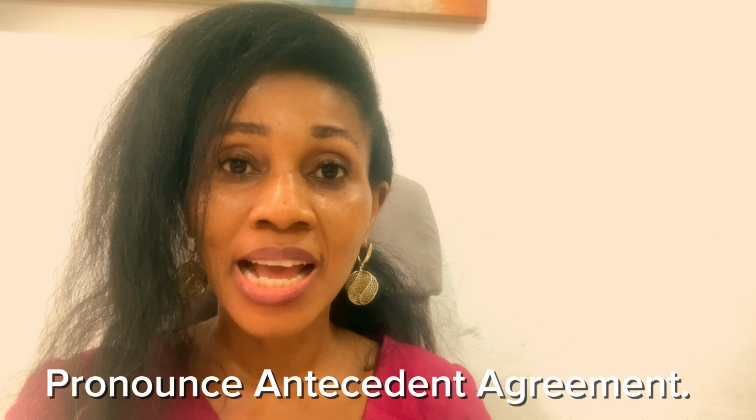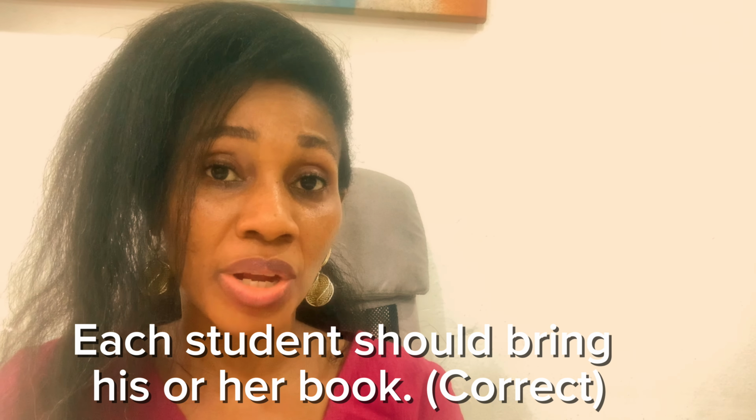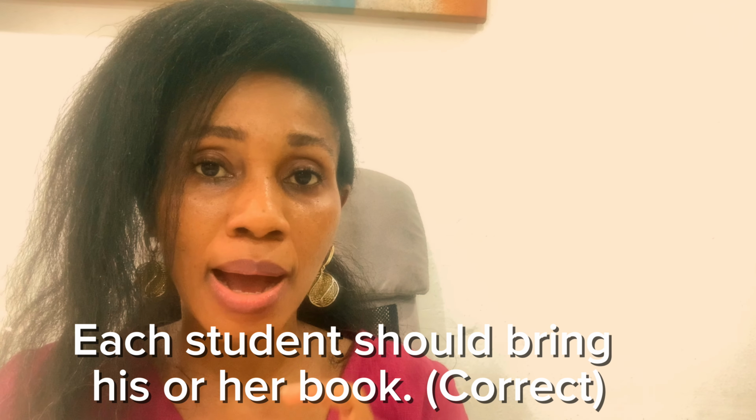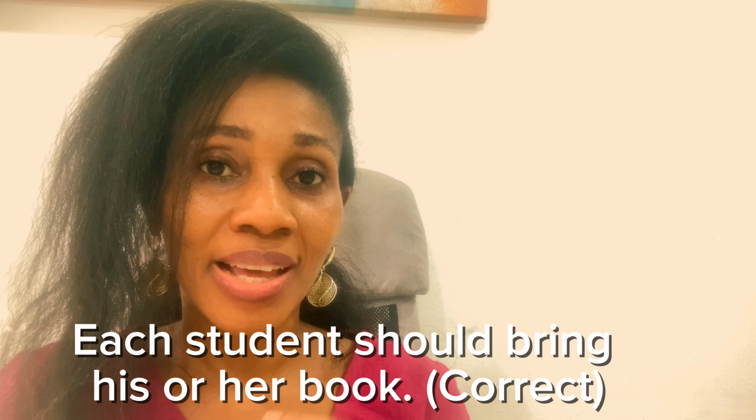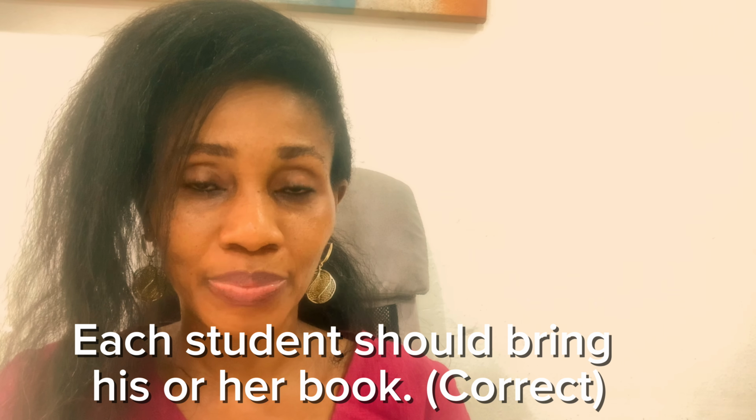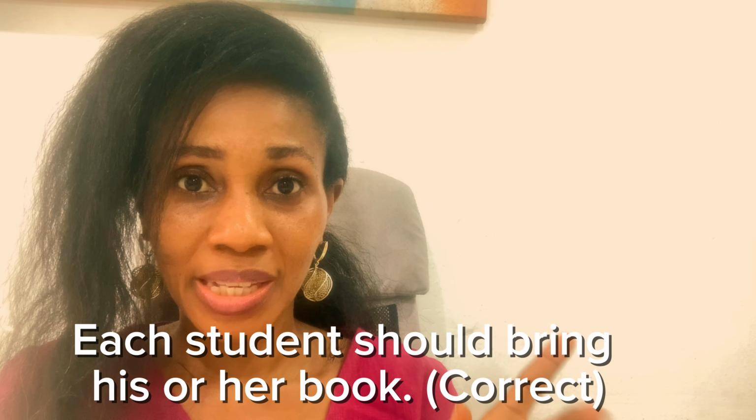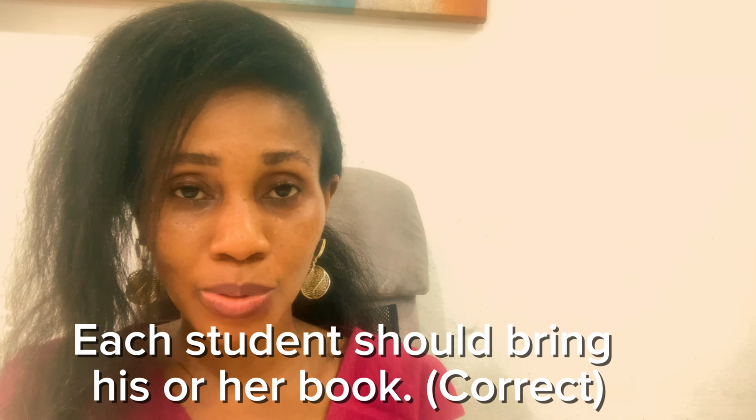And the next one is pronoun antecedent agreement. It means that a pronoun must agree with its antecedents, whether in number, in gender, and person. Let's see an example. This is the correct sentence. Each student should bring his or her book. That is the correct sentence. Each student, a single student, should bring his or her book.